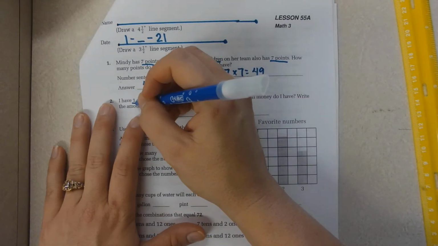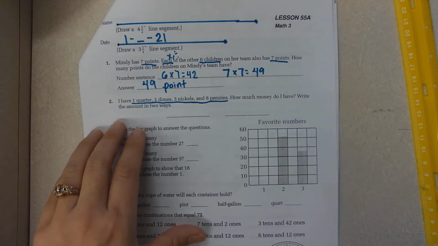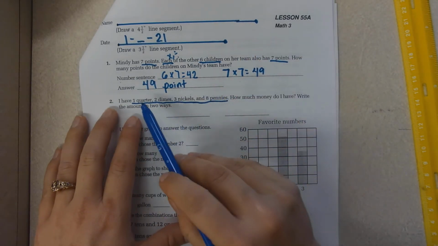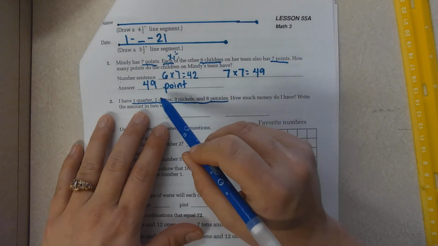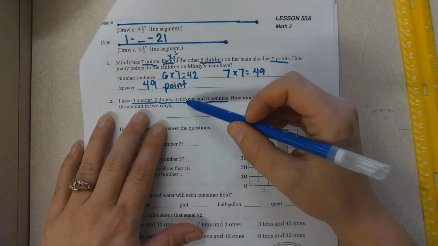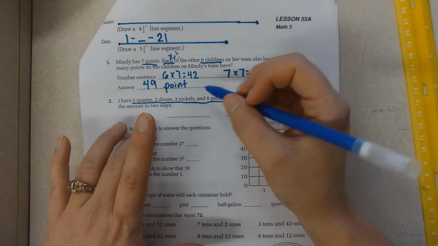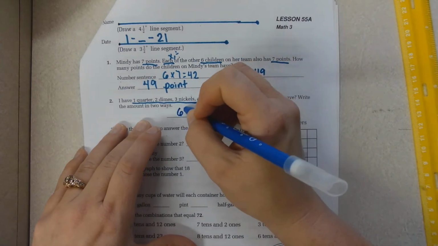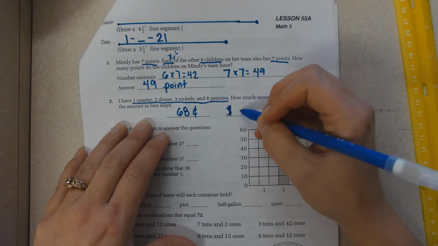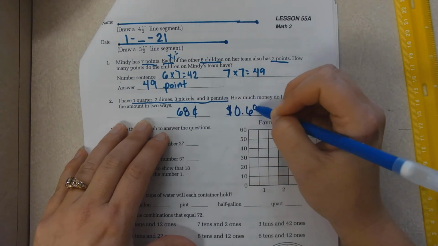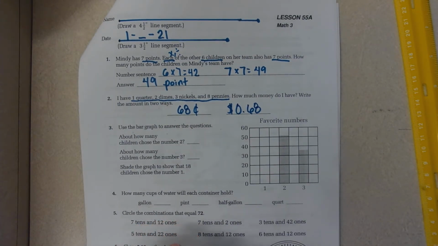I have 1 quarter, 2 dimes, 3 nickels, and 8 pennies. Whoa, how much money do I have? Well, a quarter's worth 25, dimes are worth 10, so 35, 45. Nickels are worth 5, 45, 50, 55, 60, plus 8 more would be 68 cents. Or you can do $0.68.